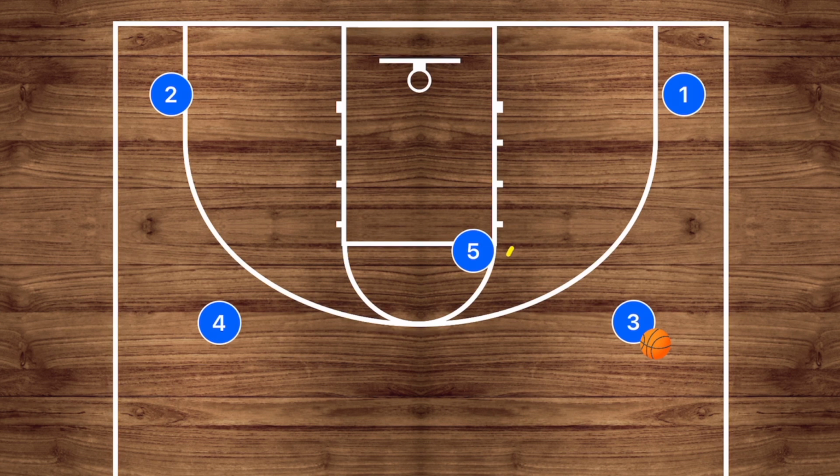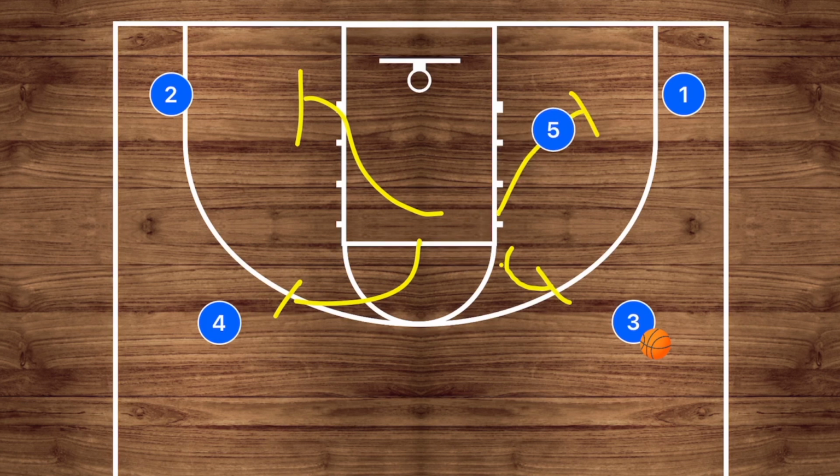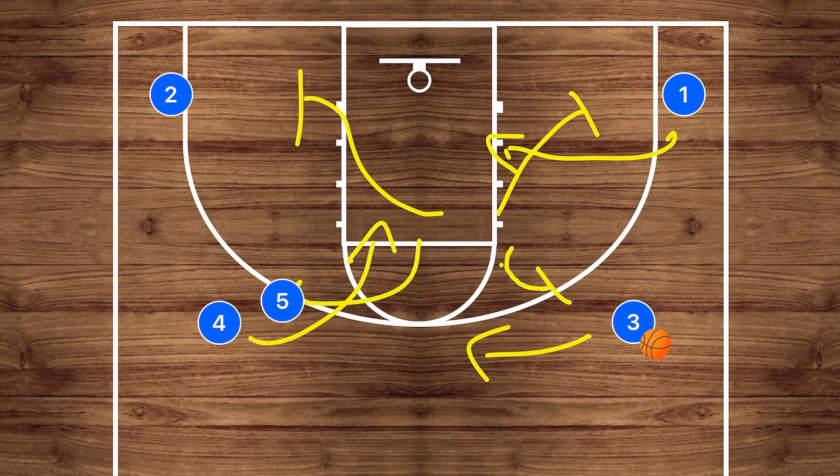Now player 5 has the option to set a screen for player 3, or if he would like, he could set an off-ball screen on players 2 or 4. He could even set an off-ball screen to player 1 also. So now, if he sets the screen on player 1, player 1 can cut. If he sets the screen and roll with player 3, that's a screen and roll. If he sets the screen on player 4, player 4 cuts towards the rim. And if he sets the screen on player 2, he cuts towards the rim as well.